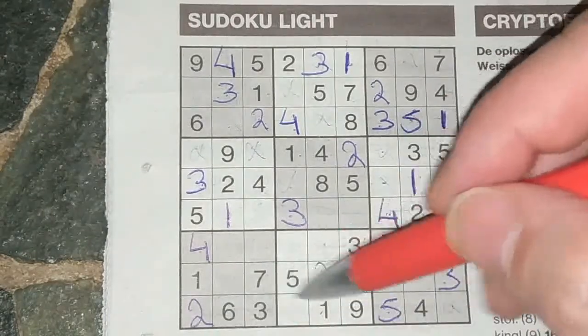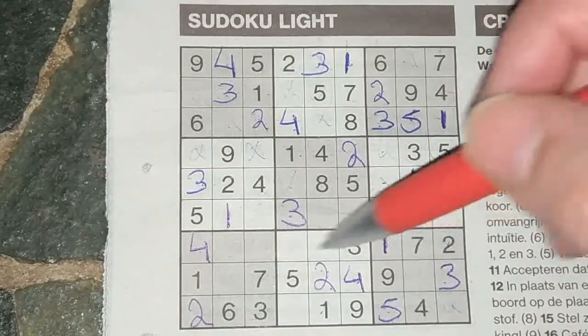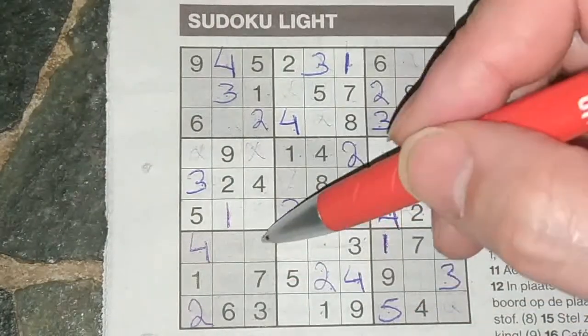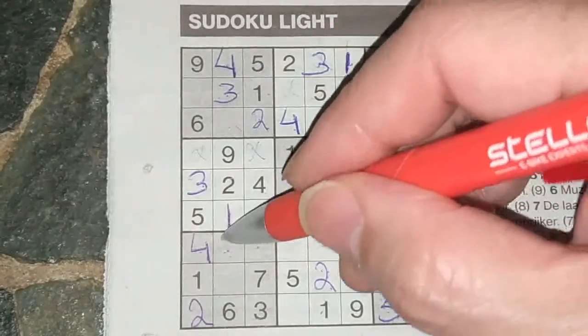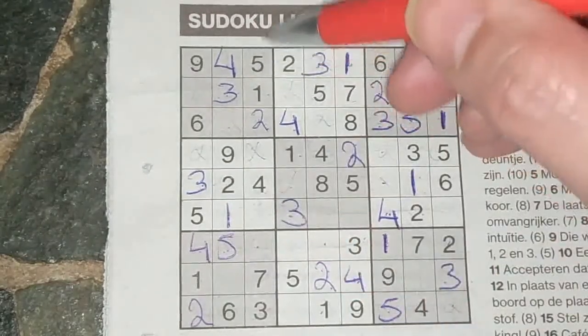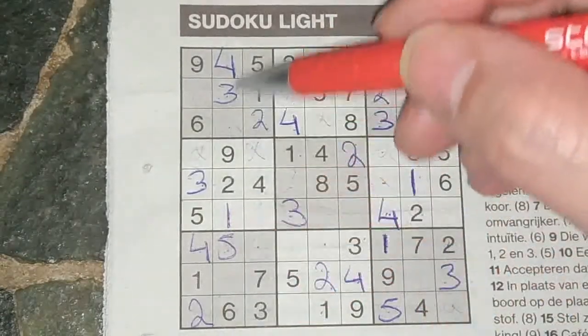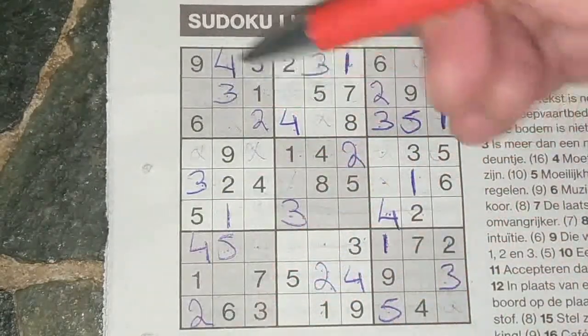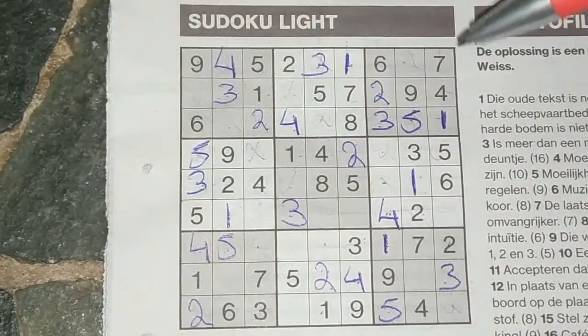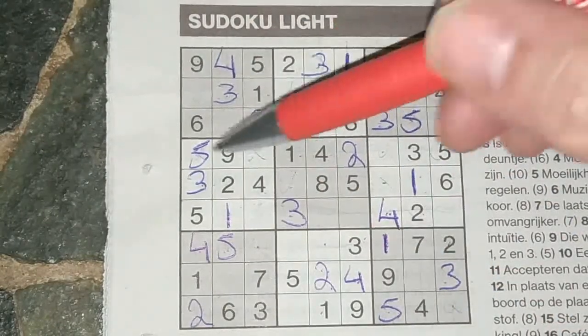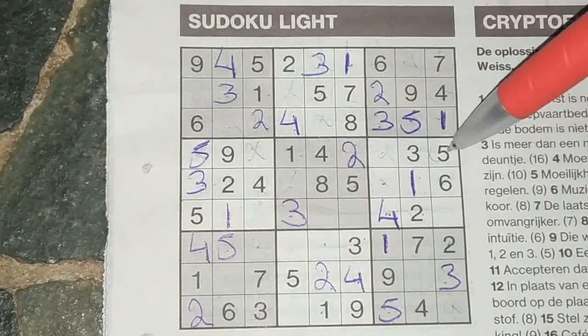5 in this row, 5 in the row above. So in this row, the only two places for the 5 is here or there. But I see here 5, no 5 there. 5 should be here. 5 in this column, 5 in the column next. So in the first column, the only place for the 5 must be here. And all the 5s are used.